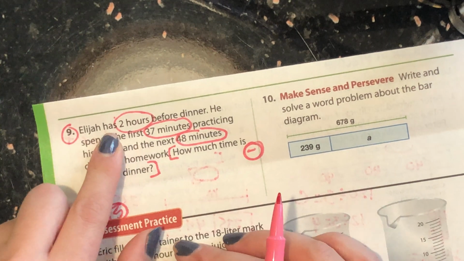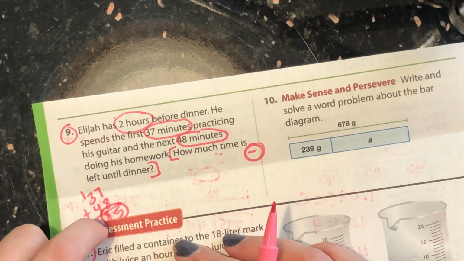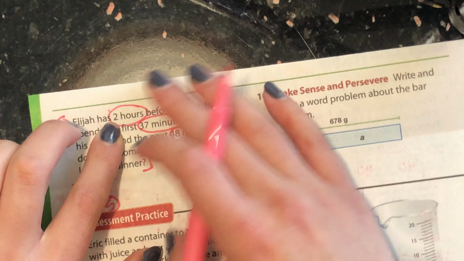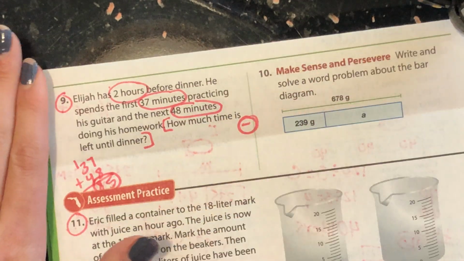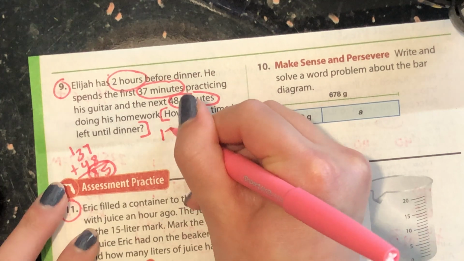And he has 2 hours. So I've got hours and minutes. How do I figure out how many minutes are in 2 hours? Do you remember how many minutes are in just 1 hour? What do you think? If you remember 60, that's true. So how many minutes are in 2 hours? You do 60 times 2 or 60 plus 60, because that'd give you 2 hours. Okay, so it'd be 120.